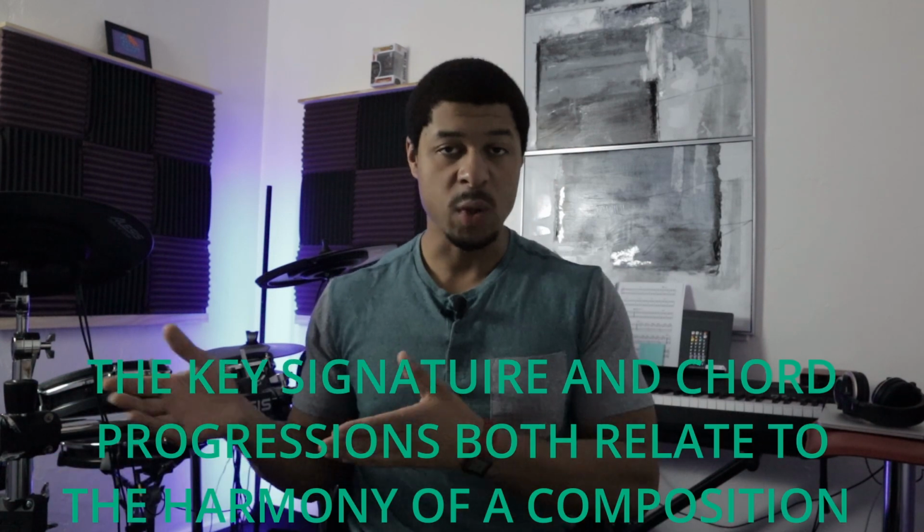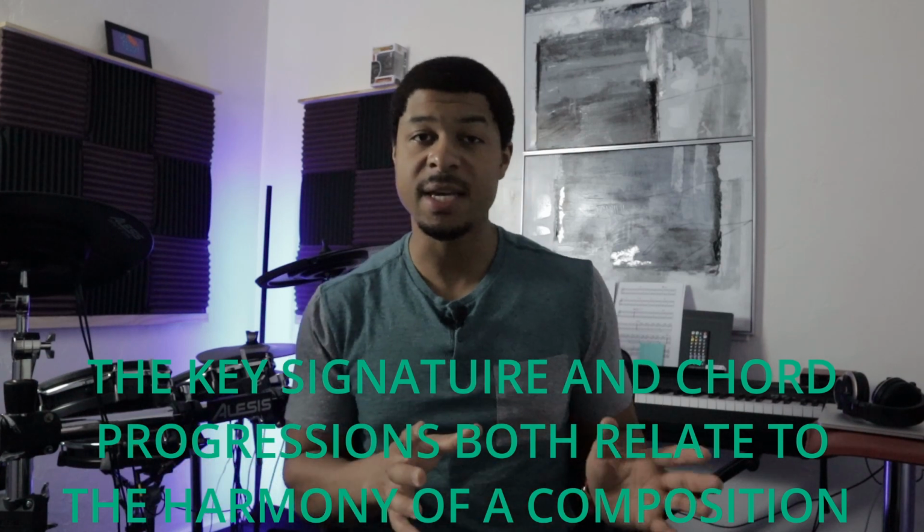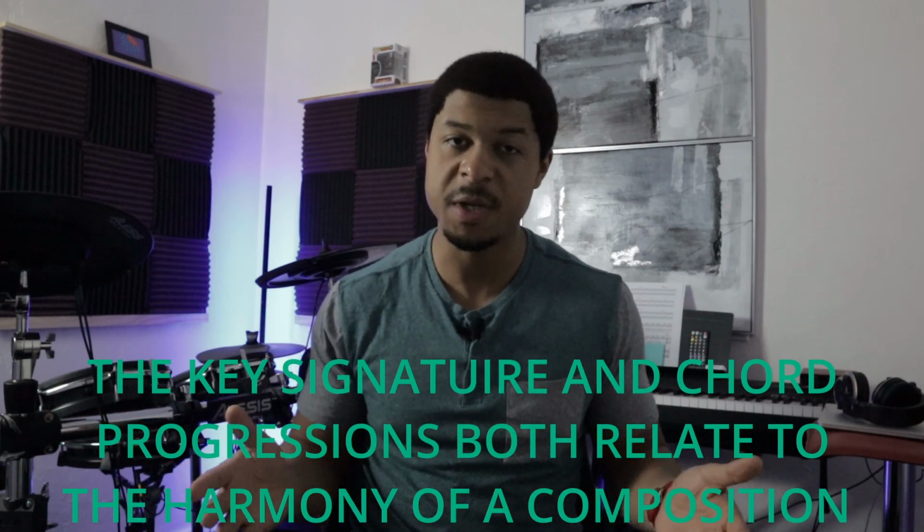Okay, so the next strategy I want to talk to you guys about is changing the key signature, or the key you're playing in the song. Now, even though I'd say this strategy is very effective, I'd say it's a little bit less common than the previously mentioned strategy of changing the chord progressions, though it is pretty relatable to it. It's relatable to the previous strategy of changing chord progressions because changing the key is related to changing the harmony of a piece of music.